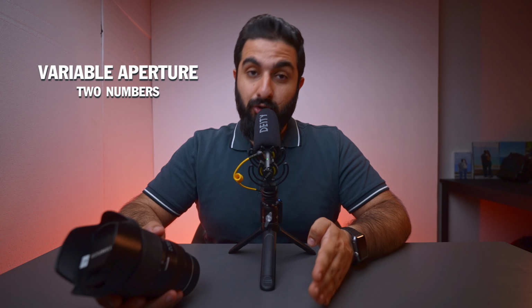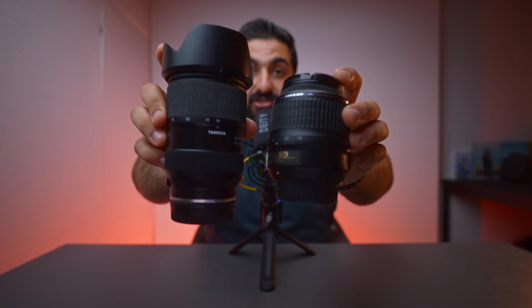Now, for zoom lenses, you will see the exact same lens with either one aperture number or two, and that's called a variable aperture or a fixed aperture. Now, these two are zoom lenses. Both of them cover a wide range. This is 28 to 75 and this is 18 to 55, which is actually exactly the same because this is cropped frame and this is full frame. Again, we explained all of that in the previous episode.